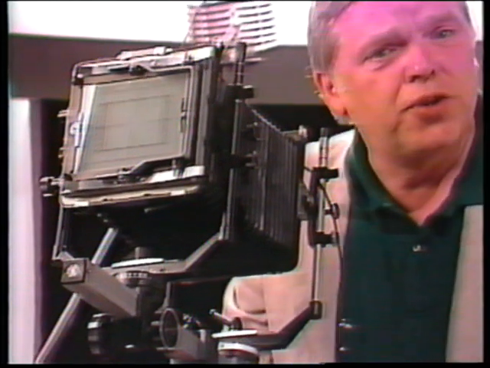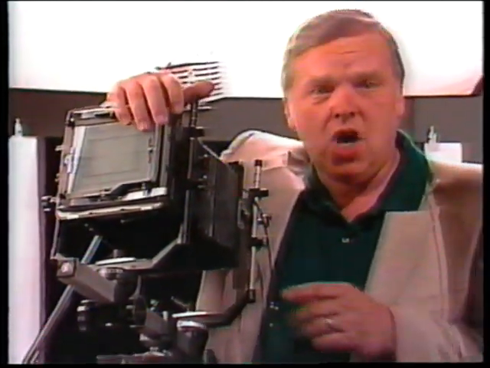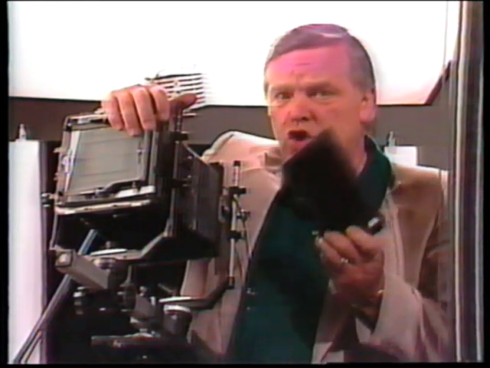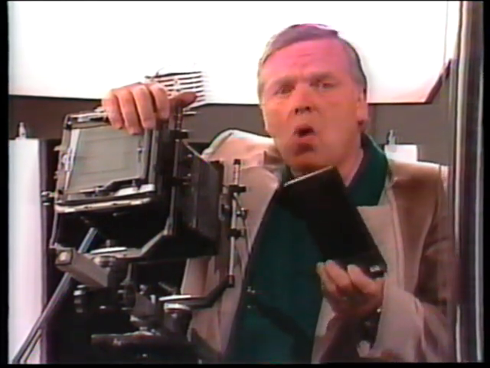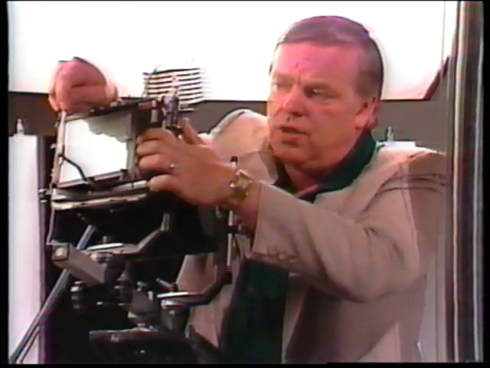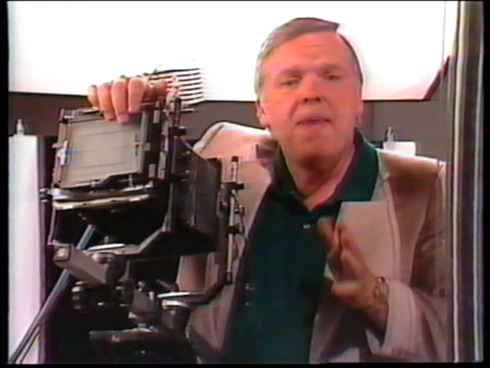An excellent tool for the studio, especially product photography, is this view camera. It uses a 4x5" sheet film inside this film holder, which produces a negative that can be greatly enlarged. 16x20" or larger prints can be made without loss of image quality.